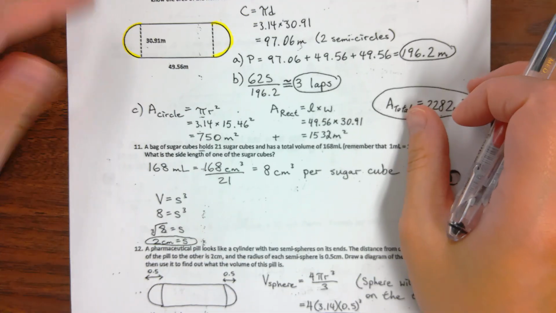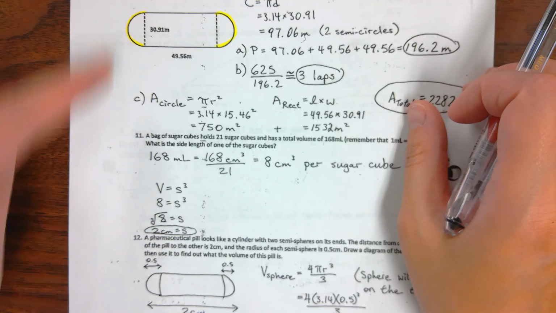I see the same diagram right here and here. Is that the same question then?